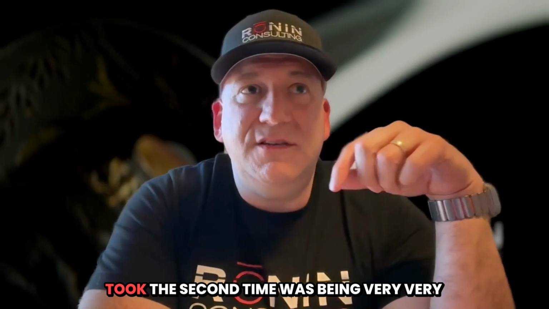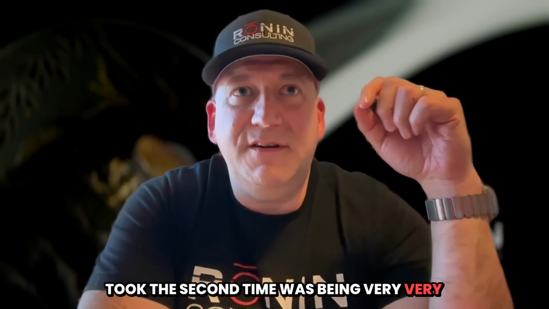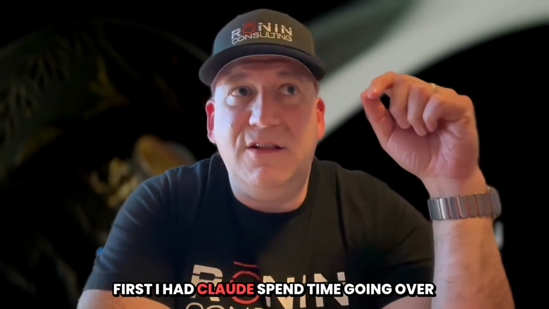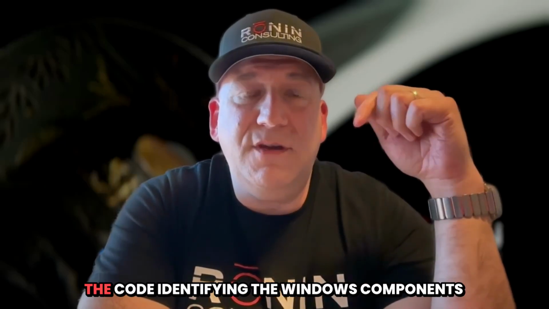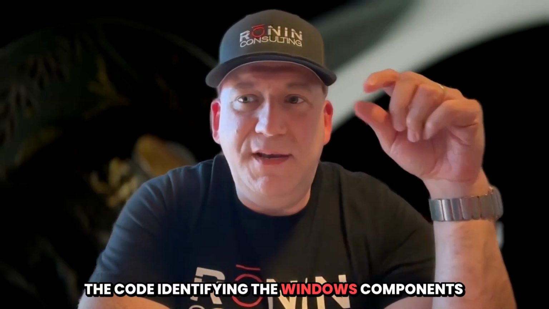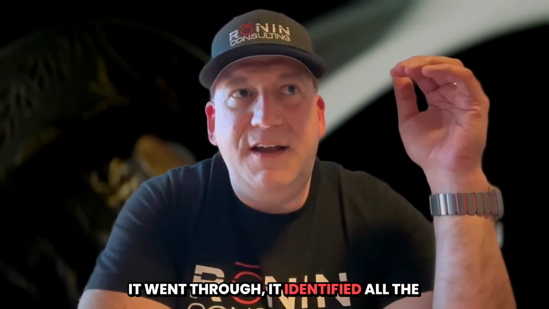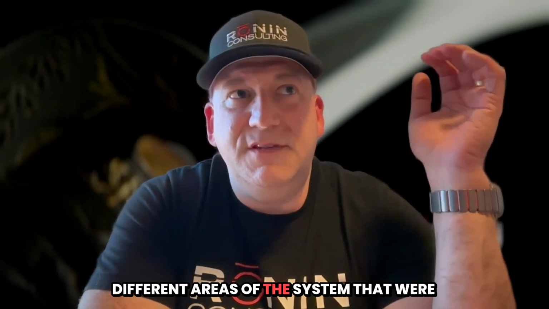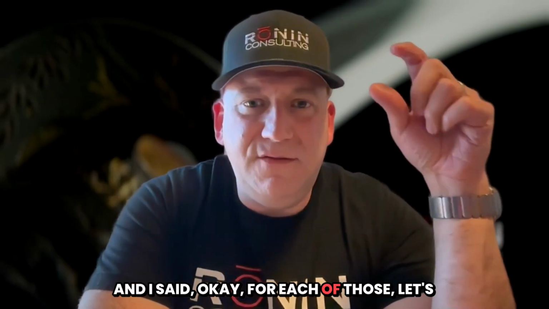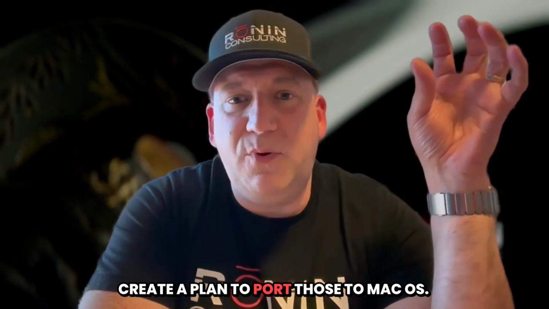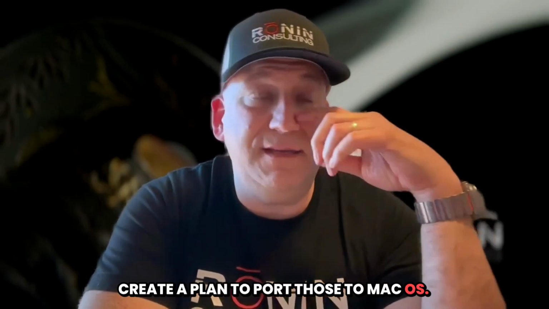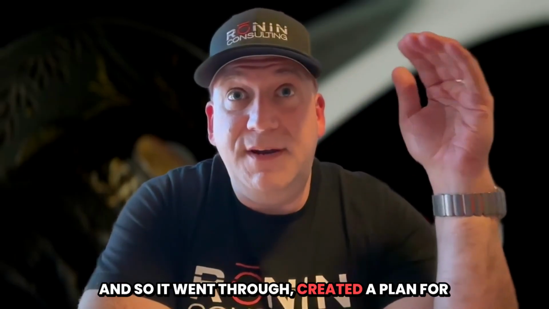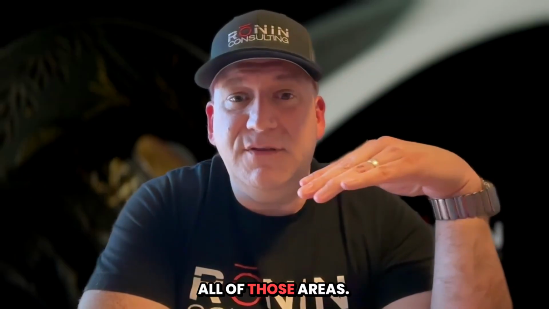The approach I took the second time was being very, very specific. First, I had Claude spend time going over the code, identifying the Windows components of the system. It went through, it identified all the different areas of the system that were Windows dependent. And I said, okay, for each of those, let's create a plan to port those to Mac OS. And so it created a plan for all of those areas.